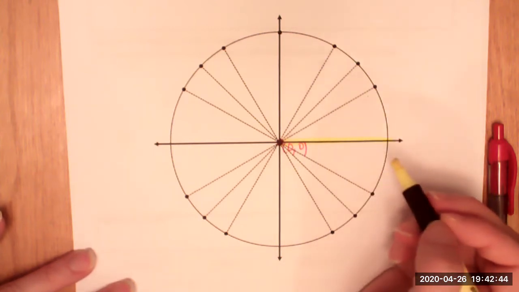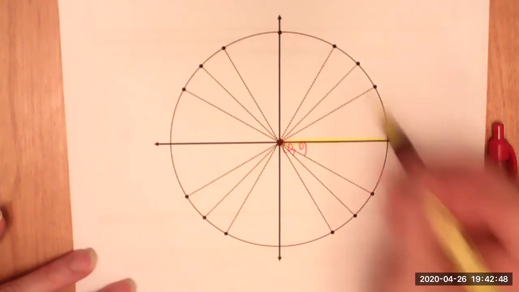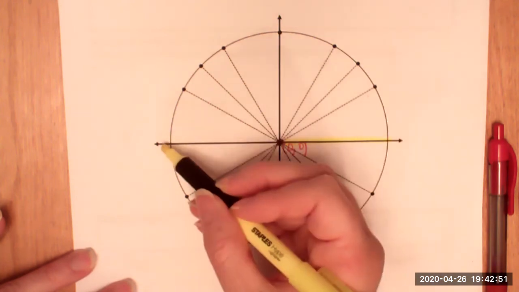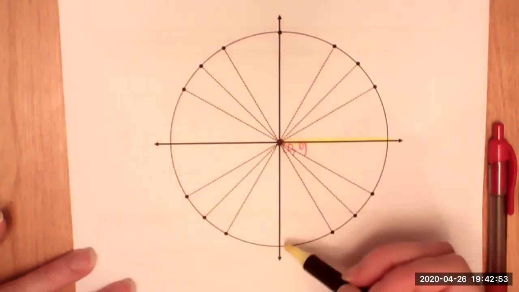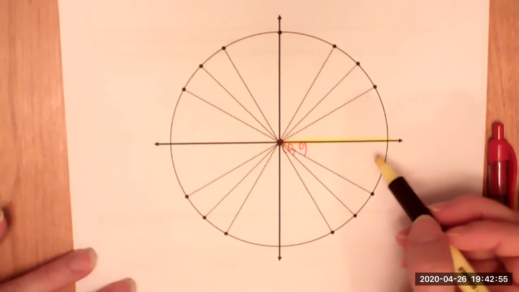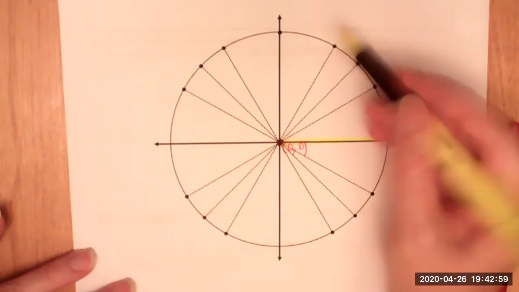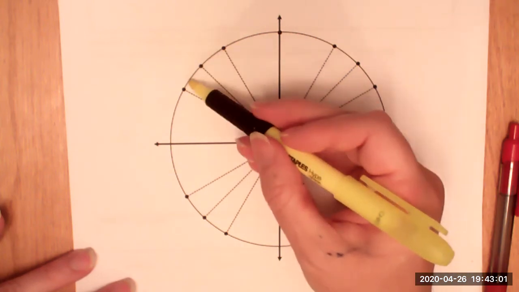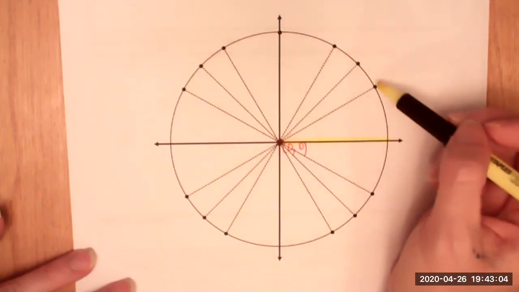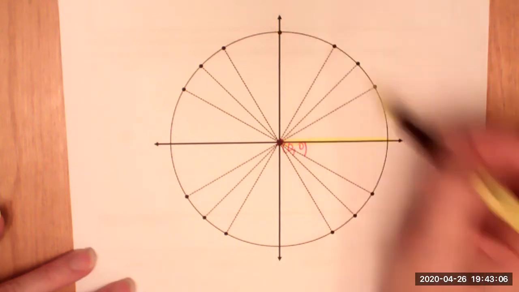Now for right now in this section, in section 7.2, I'm just going to look at the coordinates of what I call the corner angles at 0, 90, 180, 270, 360. But later on in section 7.3, we're going to be looking closely at the coordinates of the acute angles that are within the space between the corners.